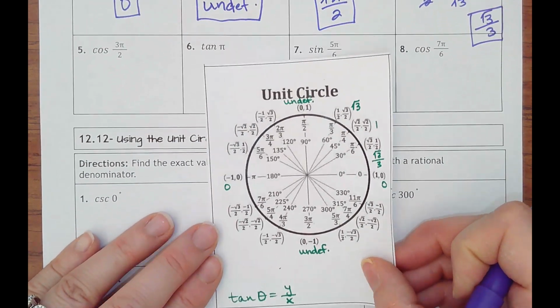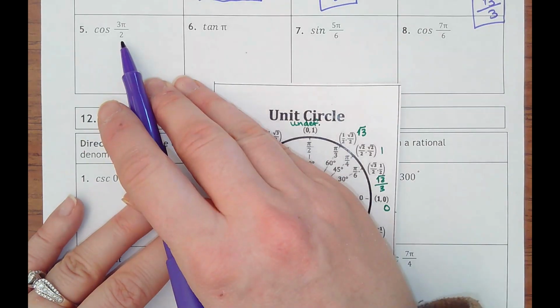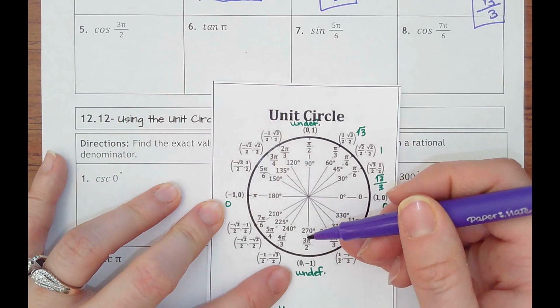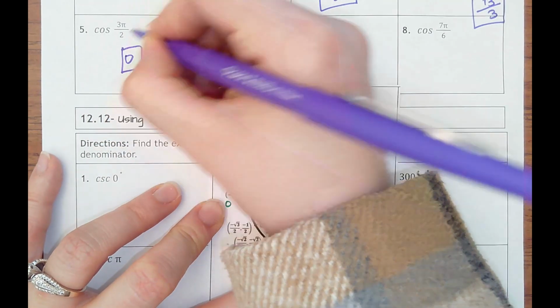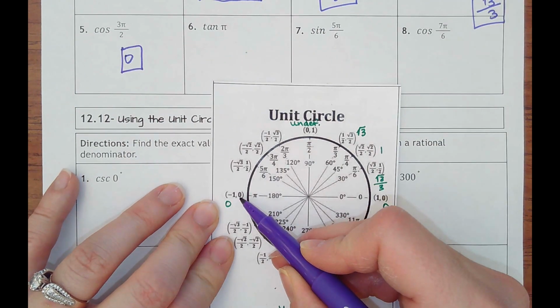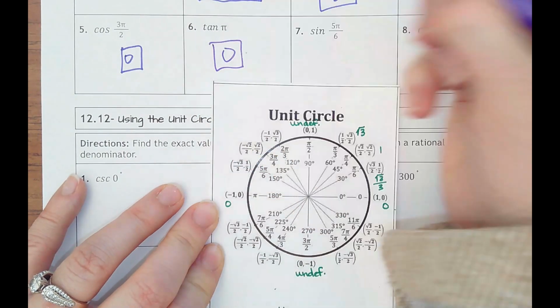Okay, then I go to the radians. 3/2 of pi would be semicircle plus half more. I want the x value there, because it's cosine, that would be 0. Tangent at pi would be over here at 180. Tangent is y divided by x. 0 divided by negative 1, that's 0. We talked about that horizontal line.